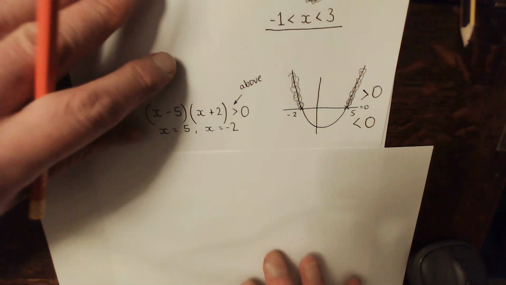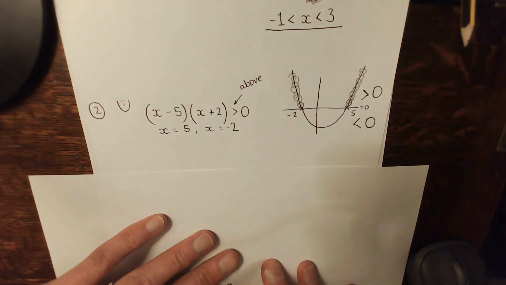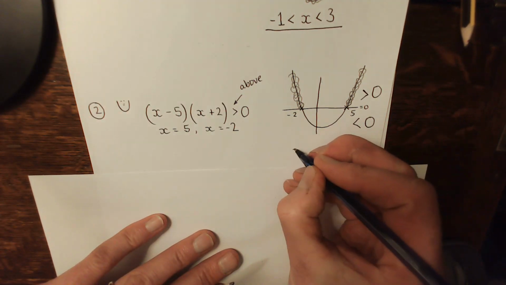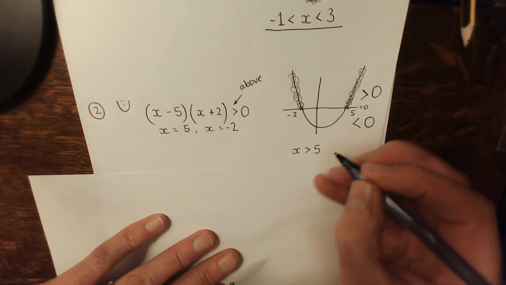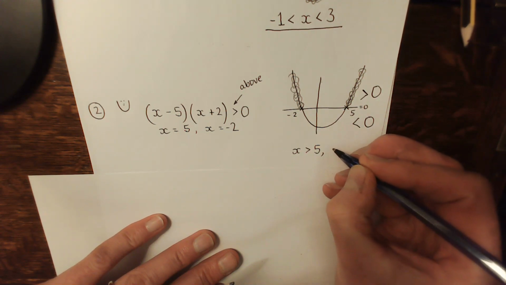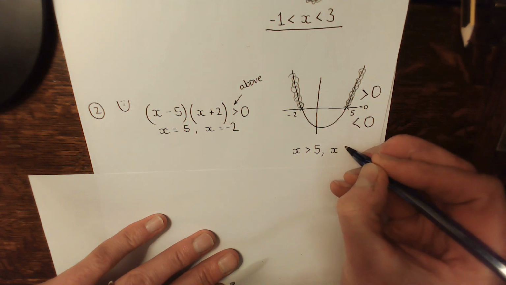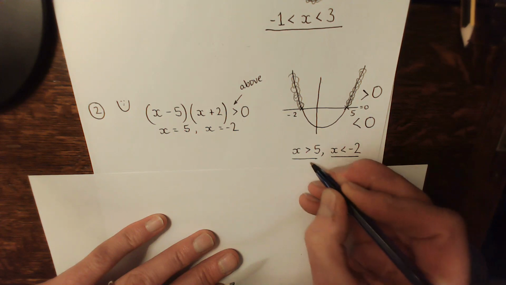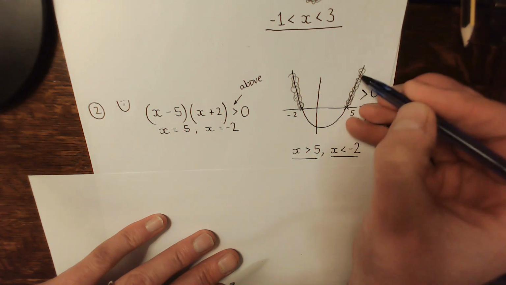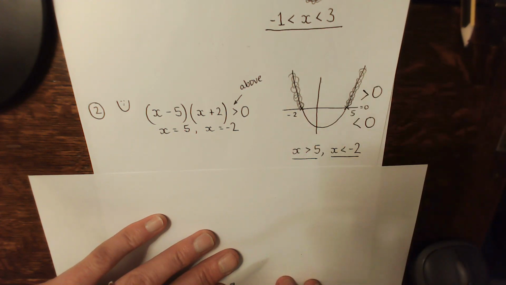Okay? And if you've got two whirlpools, you need two bits of information. You need to state that x is greater than 5, and this comma, and this second part is x is less than -2. Notice I have got two x's in my answer because I've got two regions on my graph.